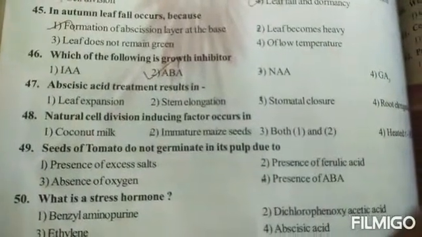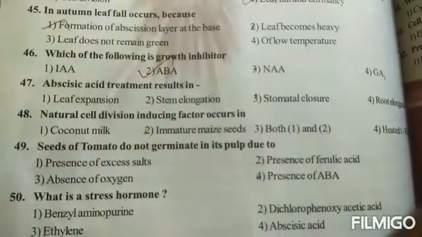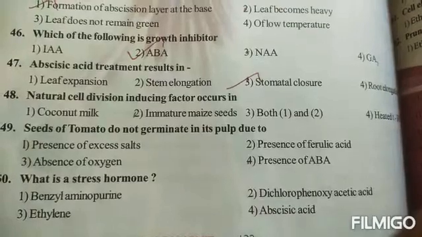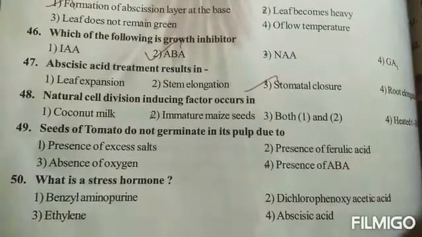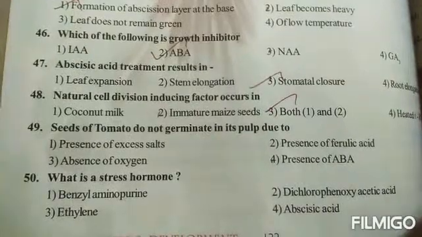Abscisic acid treatment results in leaf expansion, stem elongation, stomatal closure, root elongation. And the answer is stomatal closure. Natural cell division inducing factor occurs in coconut milk, immature maize seeds, both 1 and 2. And what is the fourth option? Heated tRNA. So the option is both 1 and 2. Coconut milk and immature maize seeds.